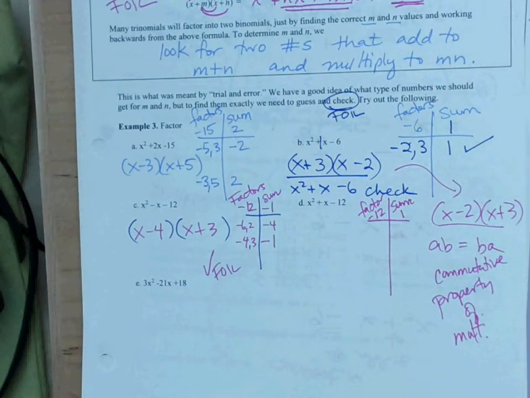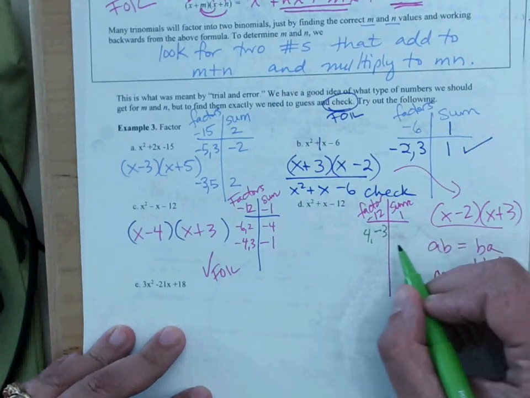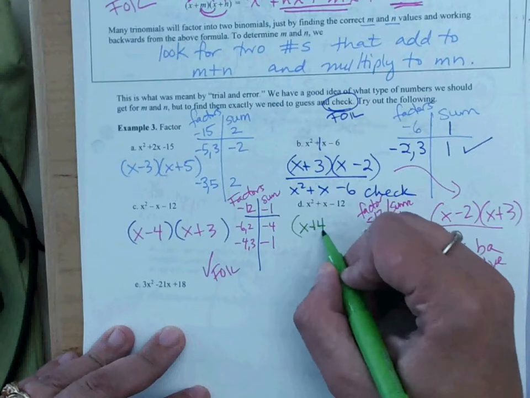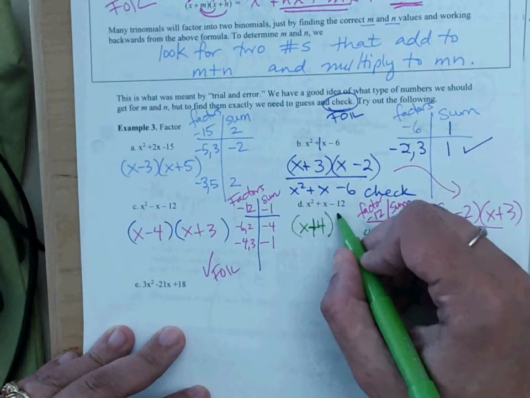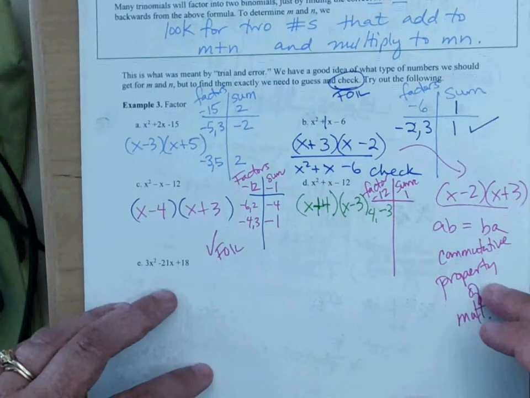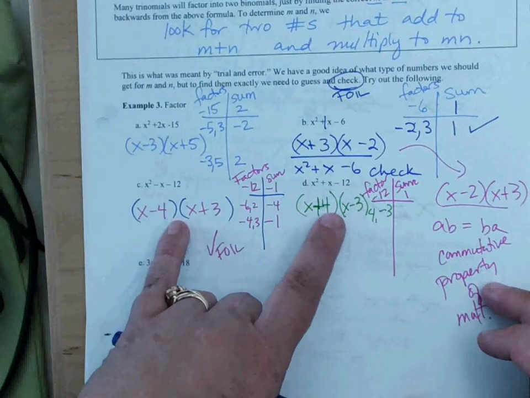Positive 1, because 1 is the coefficient of x. Good. Can anyone tell me what those two numbers would be? Oh, so the only thing different here is that the 4 is positive and the 3 is negative, right? Do you see the difference between these two problems and the answers that we got?